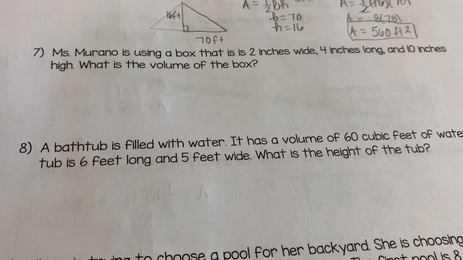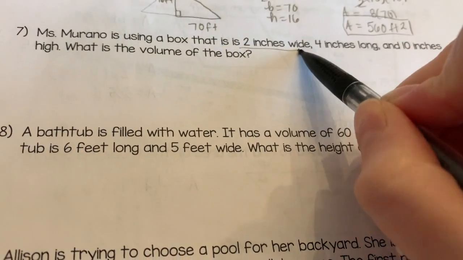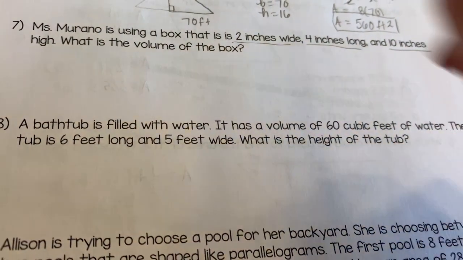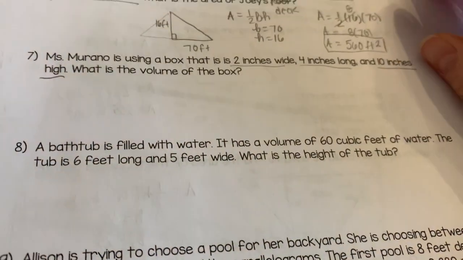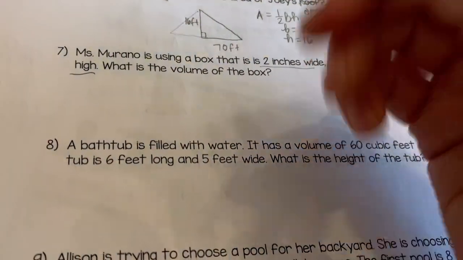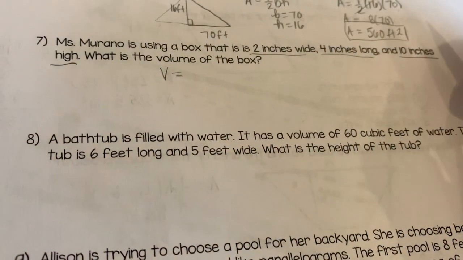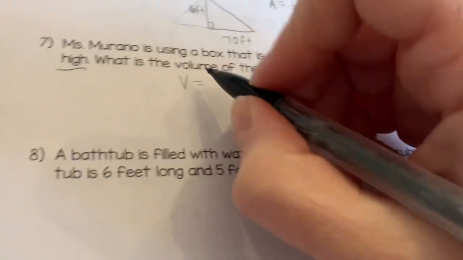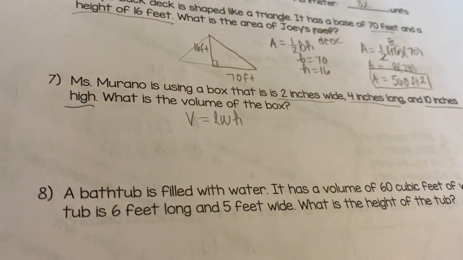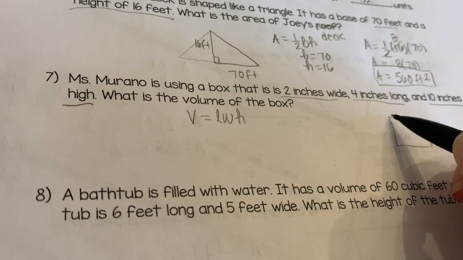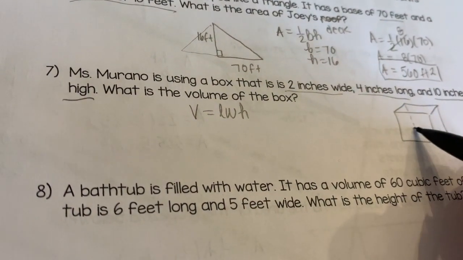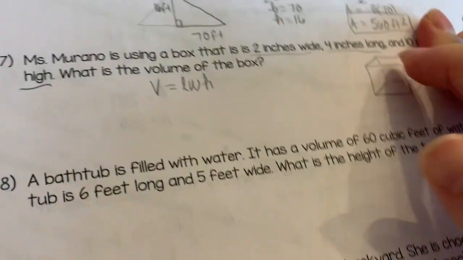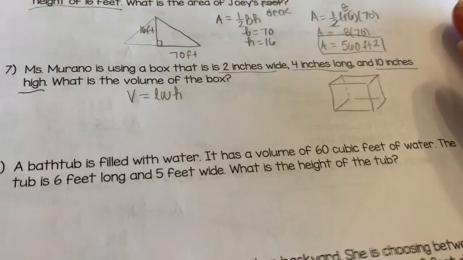Miss Morano is using a box that is 2 inches wide, 4 inches long, and 10 inches high. What's the volume of the box? So, volume of a box is the same as a rectangular prism, so that's length times width times height. If you want, you can draw yourself a little diagram. Okay? I don't think I've ever drawn a box that fast in my life.